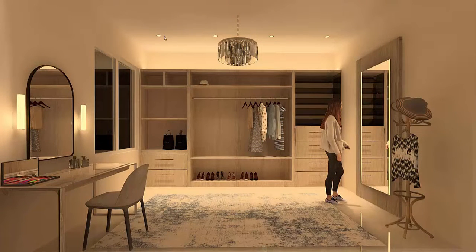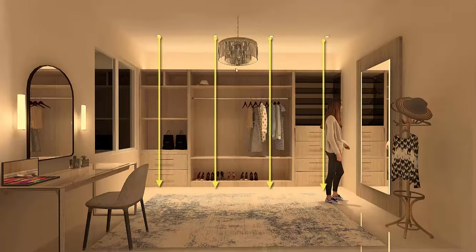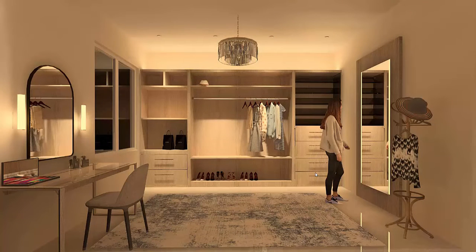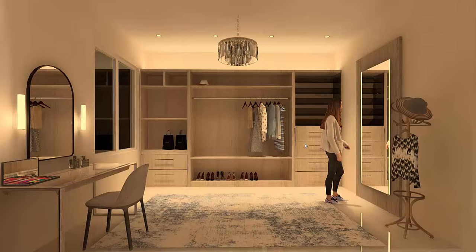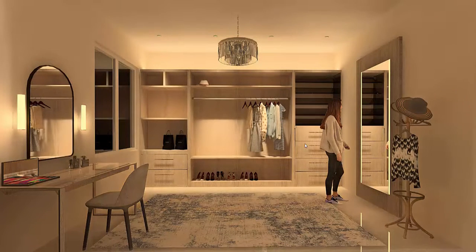See, these are those adjustable downlights. Now it is directed downwards. I can adjust it, or I can tilt its angle and direct it towards the wardrobe like this. Look at the difference once again. This is when adjustable downlights are directed downwards, and this when they are directed towards the wardrobe.